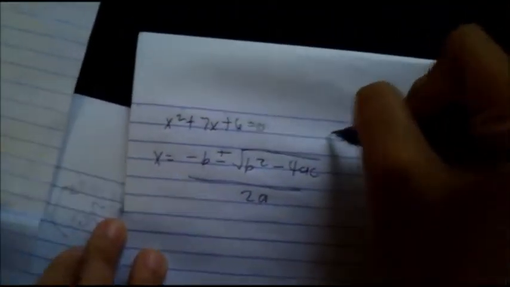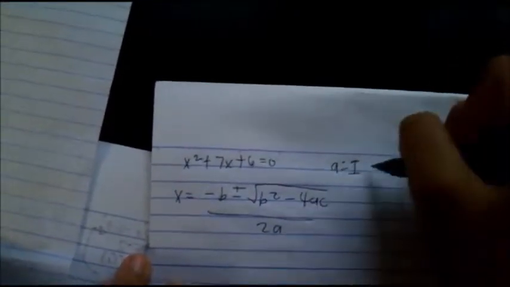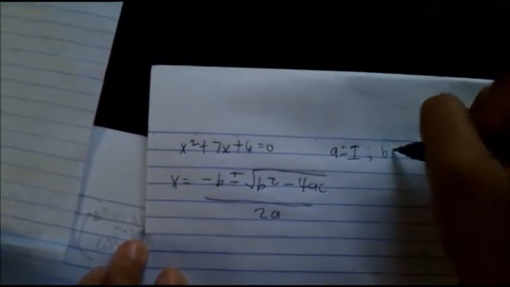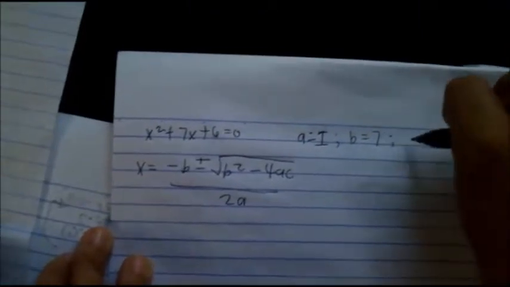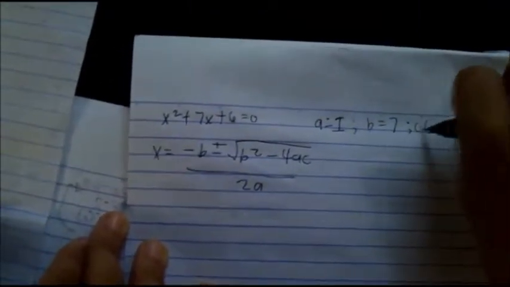Then let's use the quadratic formula, which is x equals negative b plus or minus the square root of b squared minus 4ac, over 2a. Then our a is 1, our b is 7, and our c is 6.